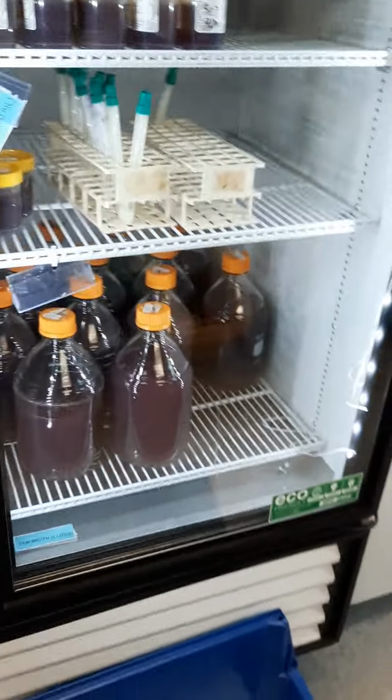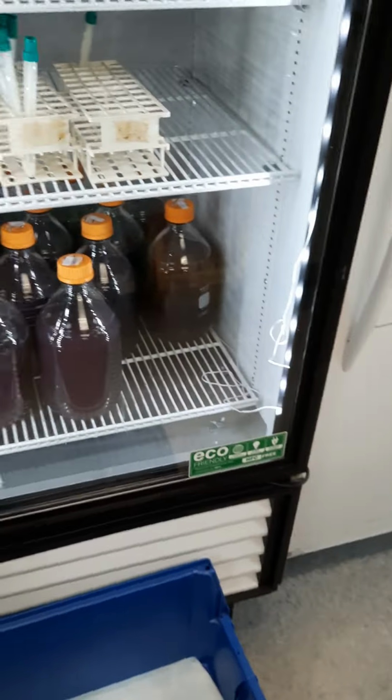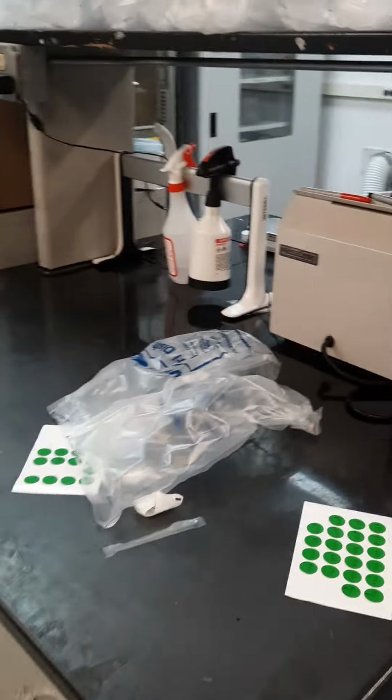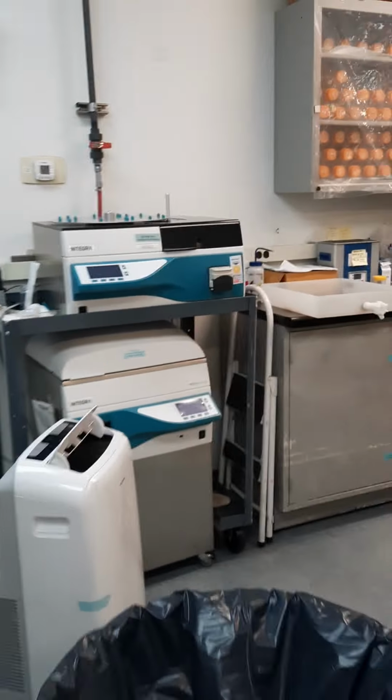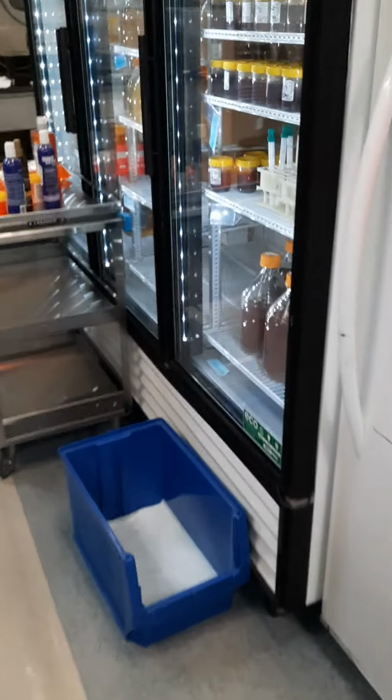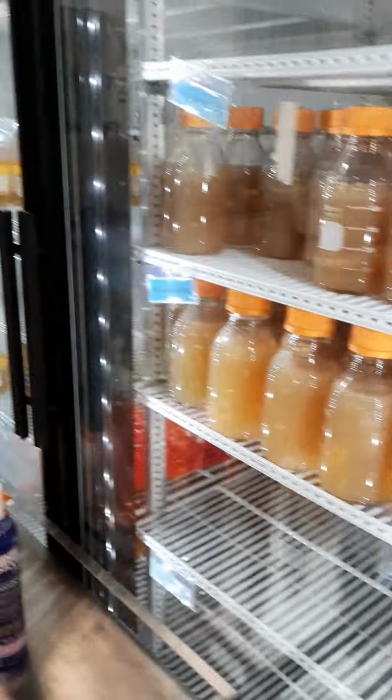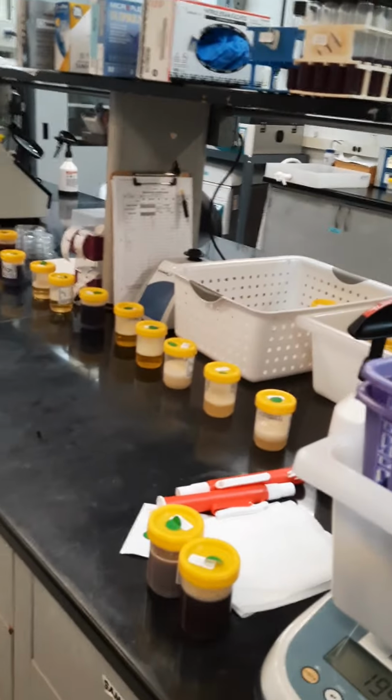I'll batch it using this media clave from MediaJet over here. I'll dispense it into these big ones, and someone else dispenses into these little ones. So it's just a movement of augers and broths. But yep, I'm going to put that in the other incubator, and that is what a microbiology technician does.